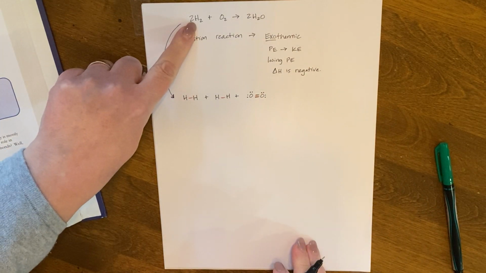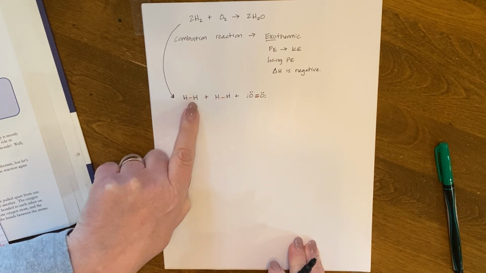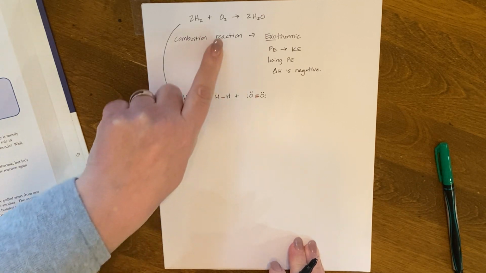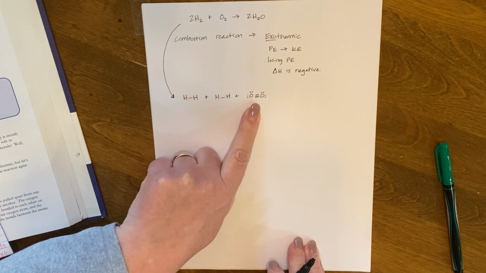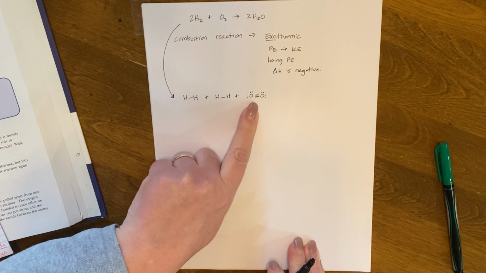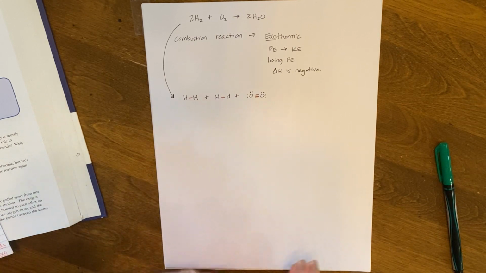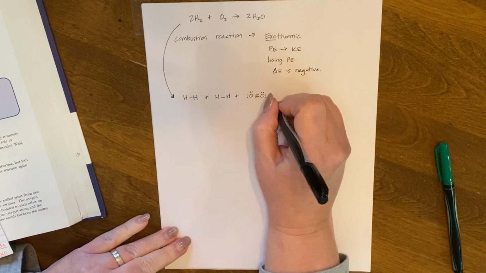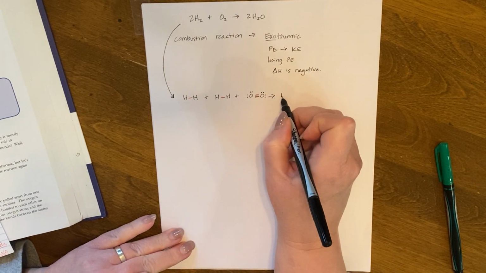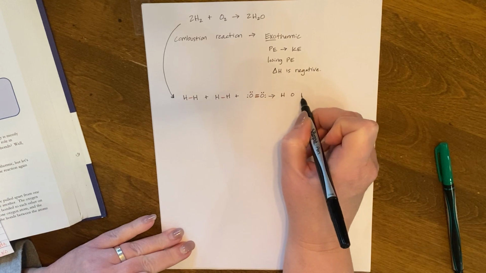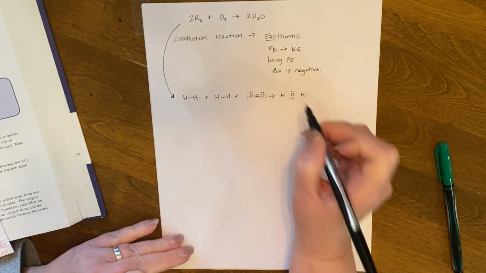Okay, so this 2H2 is here. Here's our 2H2 molecules. Our 1O2 molecule, when we do the Lewis structure, we would end up with this. We would have 2 oxygen atoms with a double bond between them. And that would yield 2 water molecules that look like this.